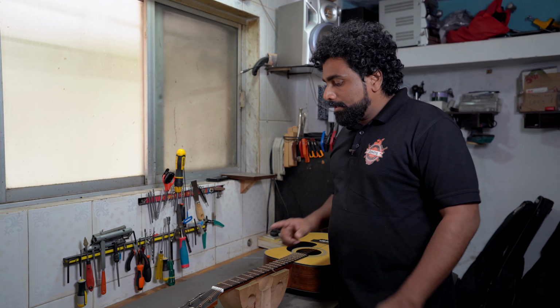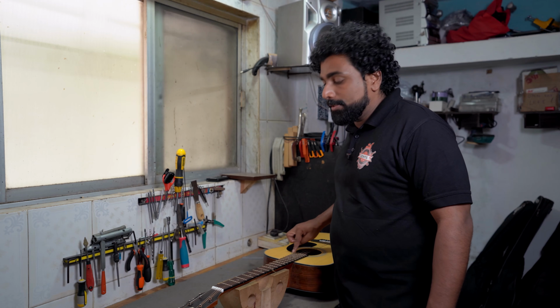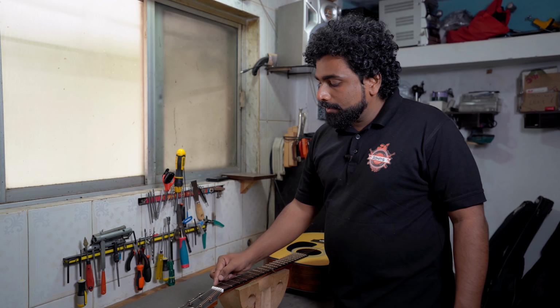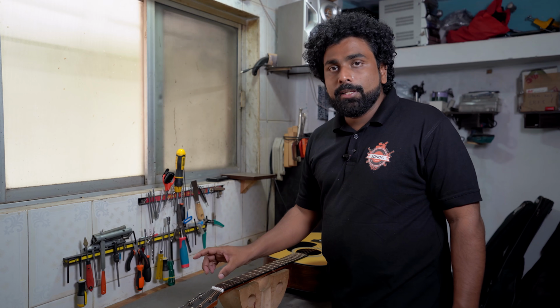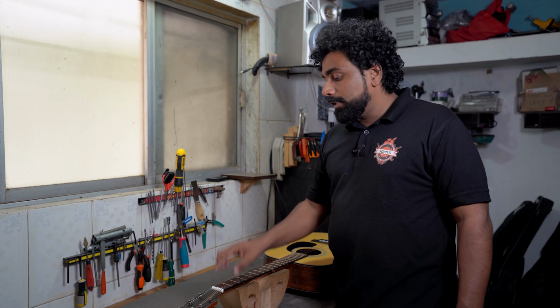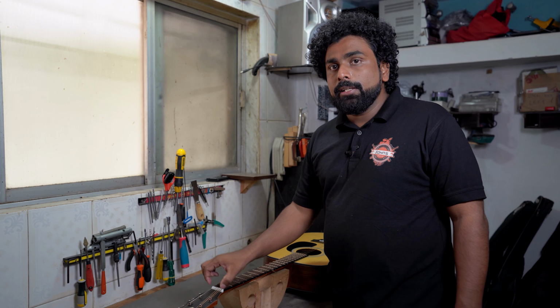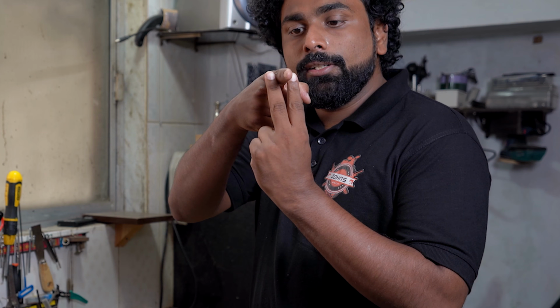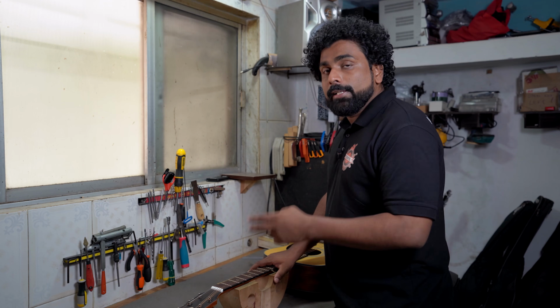Now there is one more case where an open string buzzes and the frets don't buzz at all. In that case, the slot of your nut has gone too deep, and that means you have to replace the nut immediately. This again should not be corrected by any of the other methods mentioned. It is mainly a nut issue. If this is the slot of the nut, the string is supposed to sit here, and if it keeps going deeper, it will buzz on the first fret. So in that case, please do replace the nut.